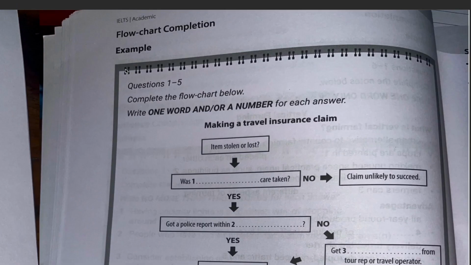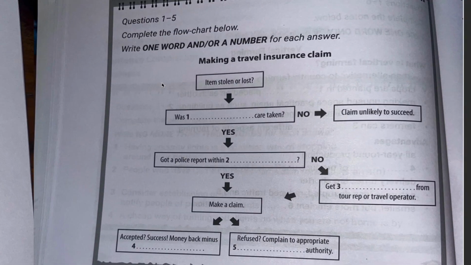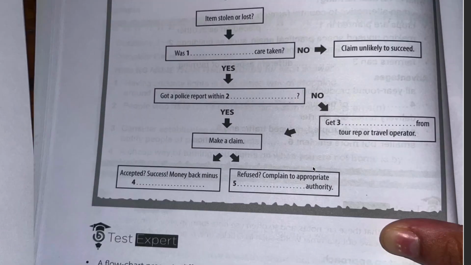Okay. Now next, I will show you one more. This is another type of question, that is the flowchart completion. Now, what do you understand by a flowchart completion? You are supposed to write one word or a number for each answer. So, making a travel insurance claim. By reading this heading, I basically understood that the passage which is read out to me is going to talk about how to make a travel insurance claim. So they are going to discuss or narrate the procedure of making one. So I'm going to listen to it and fill in the flowchart.